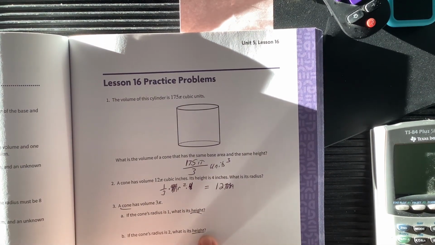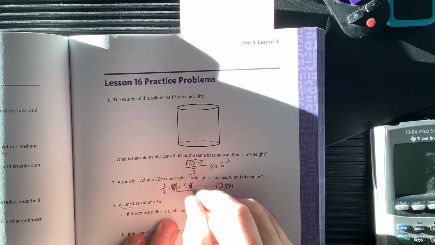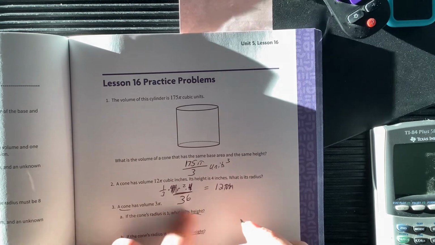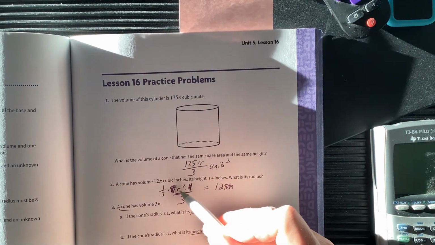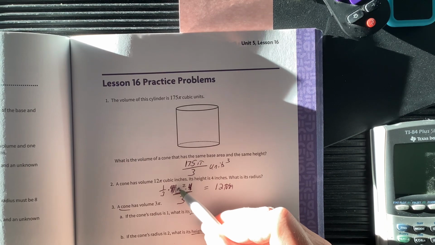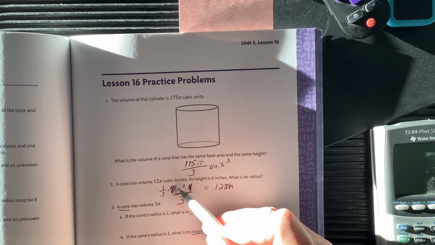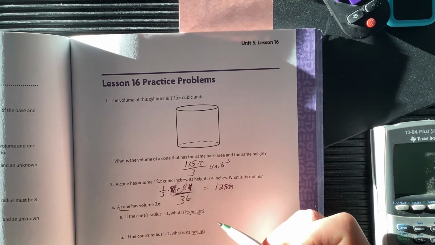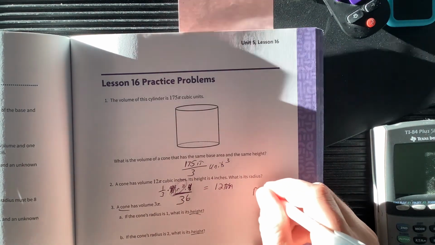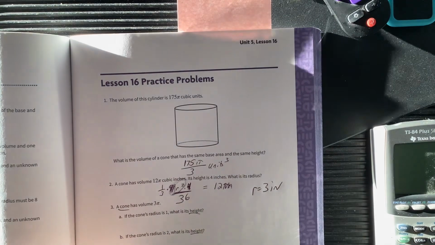So what divided by 3 is 12? 36. So I need this to be 36. So when I divide it by 3, I get 12. Okay, so I already got a 4. 4 times what is 36? 4 times 9. So something squared is 9. And that means the radius would have to be 3.